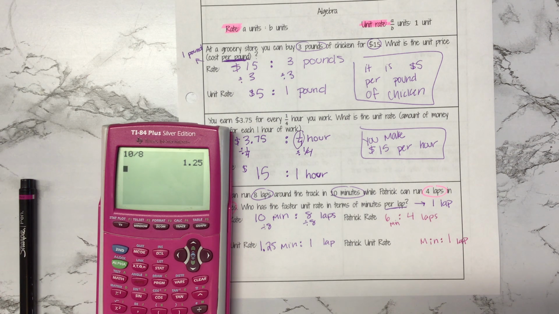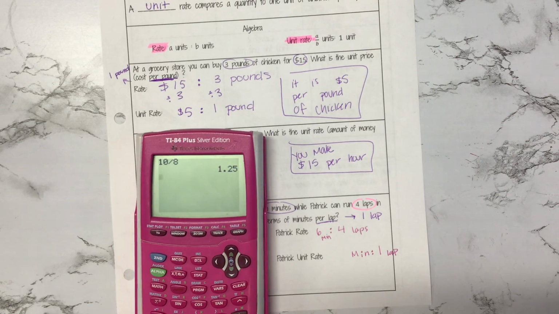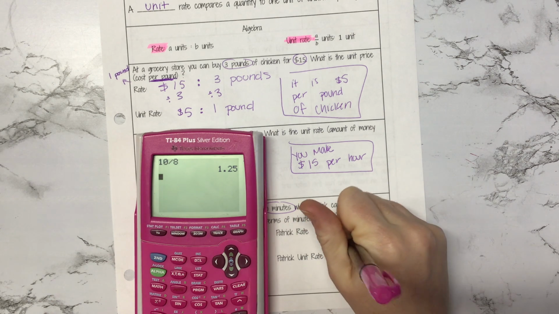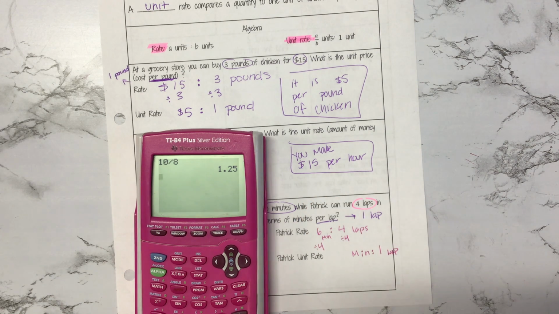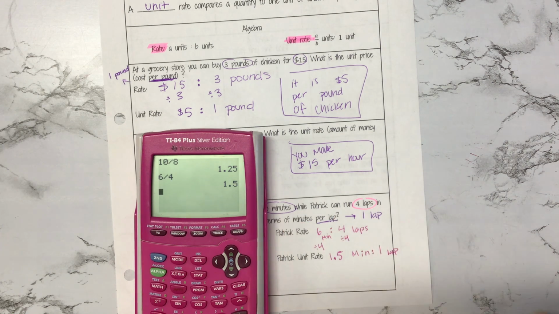So it takes a minute and 0.25 to run 1 lap for Travis. For Patrick, I'm going to divide by 4. Okay, so I'm going to do 6 divided by 4, which is 1.5. So it takes Patrick a minute and a half per each lap.